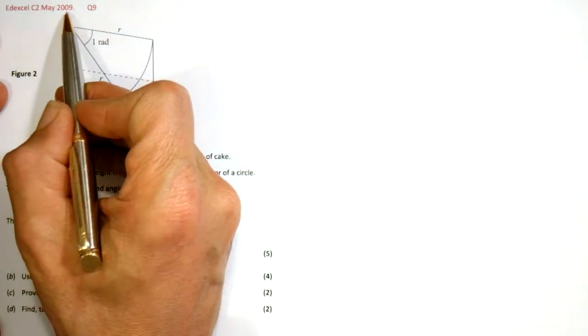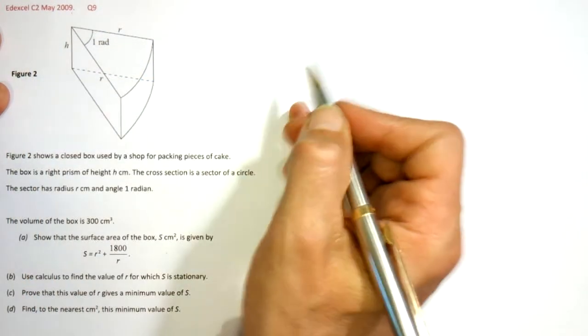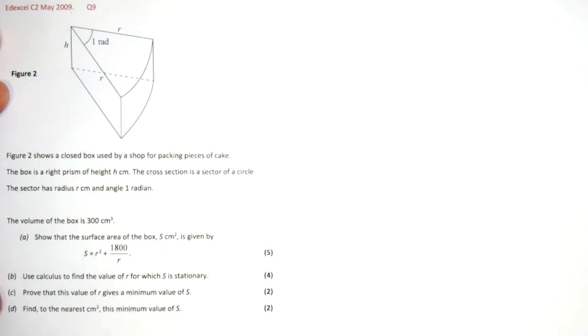Edexcel C2 May 2009, question 9. It's a differentiated modelling question and it's worth 5, 9, 13 marks. What have we got to do for 13 marks? The usual "show that", but we get 5 marks, not the usual 4 for this one.